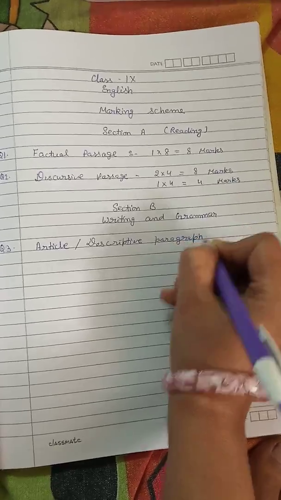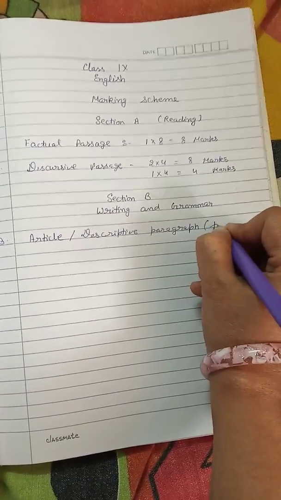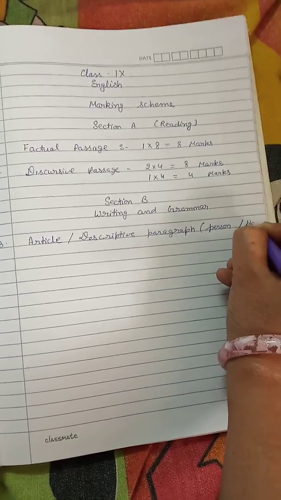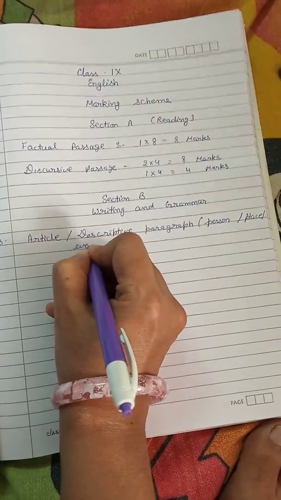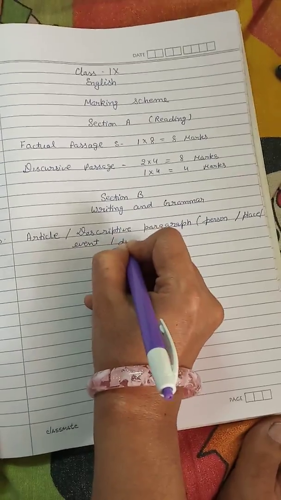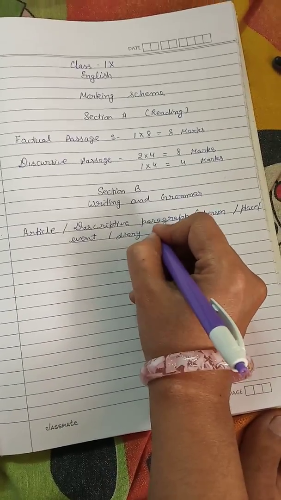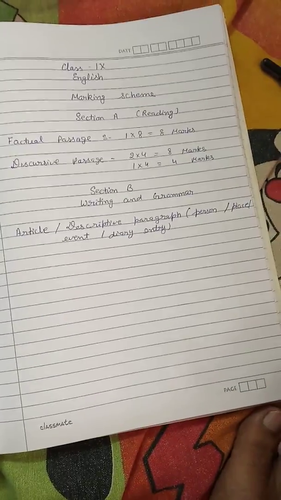In this paragraph, you have to explain any person, any place experience, any event experience, or a diary entry. Means you have to write down your experience in it.